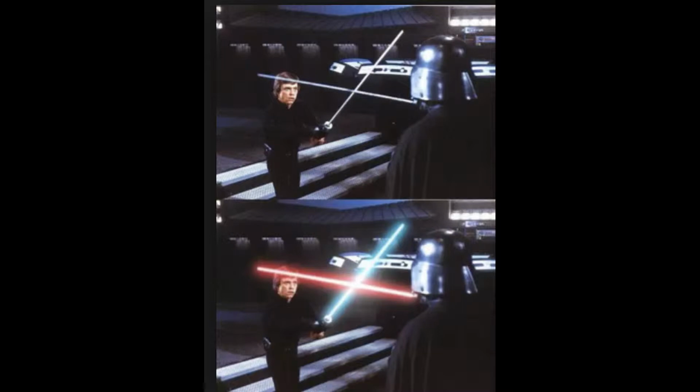Originally in the Star Wars movies, they used a pole with reflective tape and shined lights on it to create the effect of the lightsaber. However, the blade that they used was very weak and it broke during the fight scenes on set. It also caused many other problems.